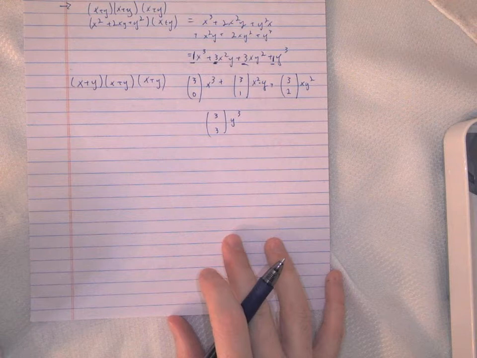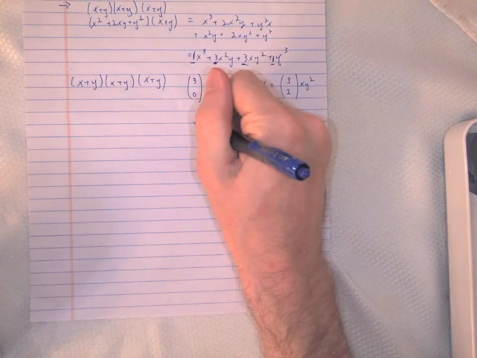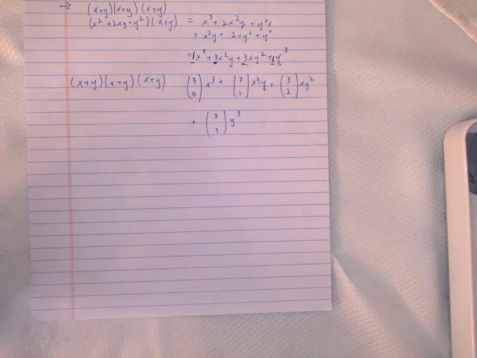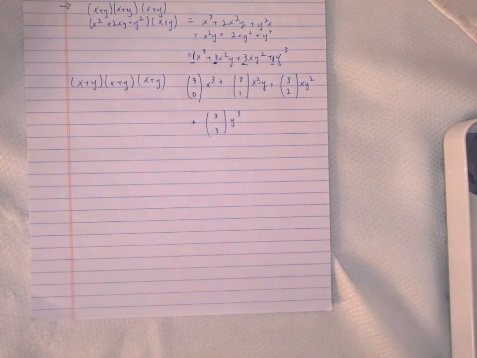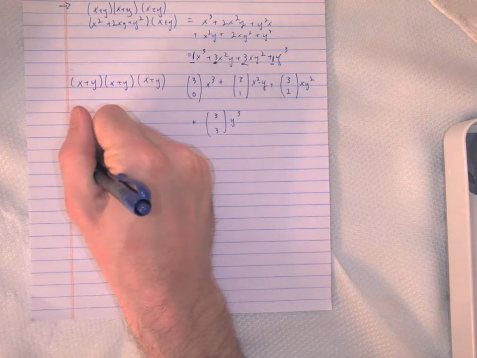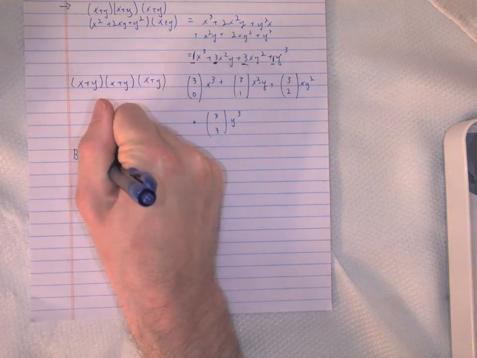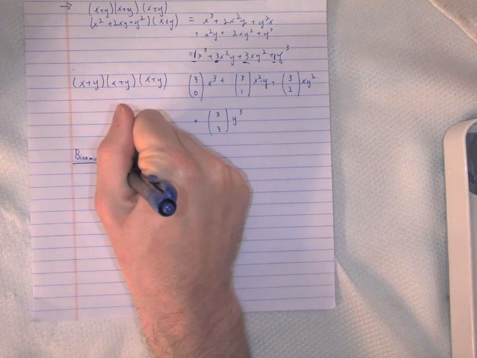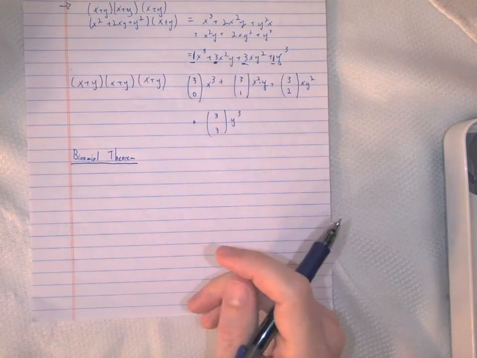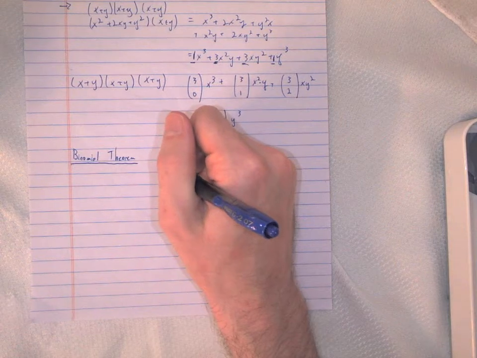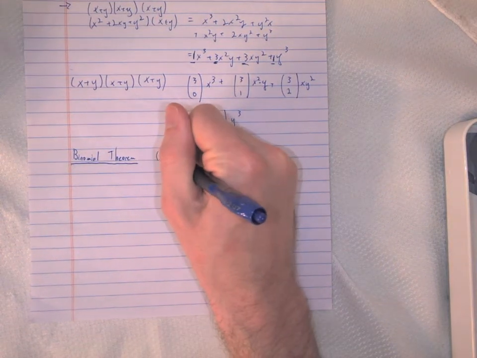Okay? So with this example, we can then generalize this immediately to the binomial theorem, which is just a generalization of this for arbitrary powers. So the binomial theorem states the following.